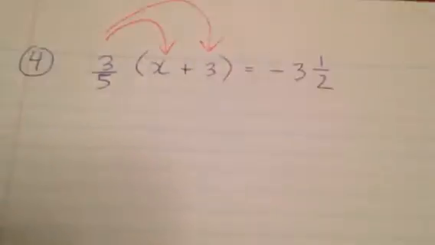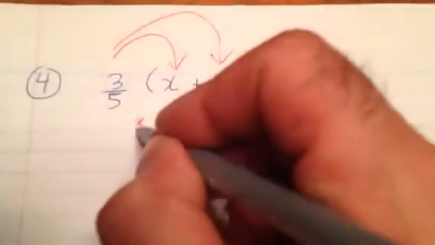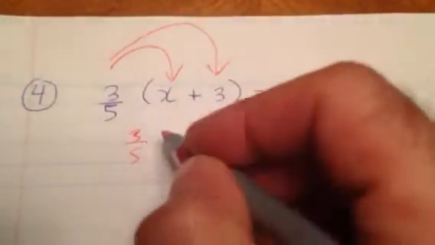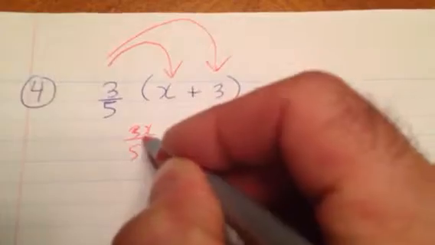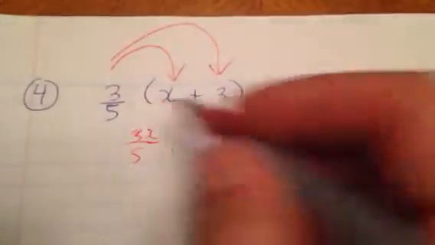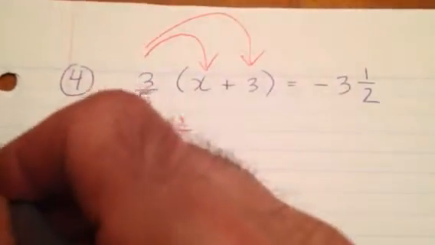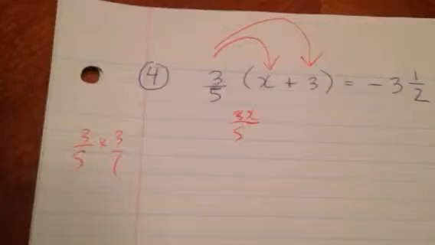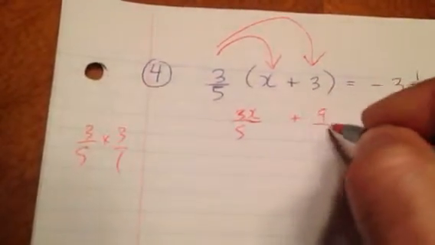Okay, next one. So we have 3/5 x plus 3. So we multiply that by that, right? And we get 3/5 x. I like to put the x up with the 3, so instead of 3/5 x, I like to go 3x over 5. And then 3/5 times 3, come off to the side if you can't do this in your head. So we got 3/5 times 3 over 1. So that looks like 9 over 5. Remember to keep it.